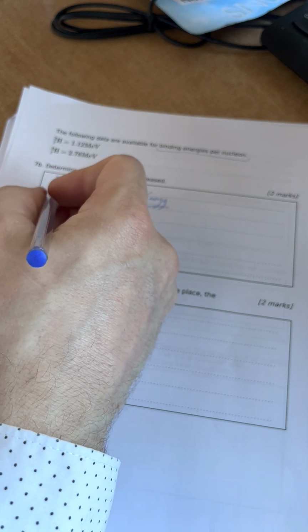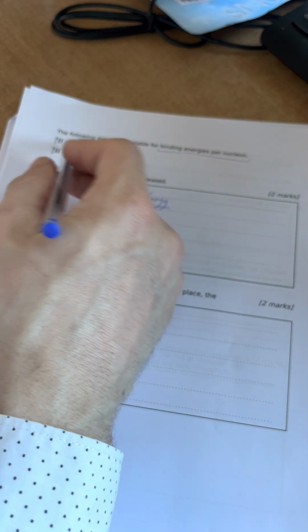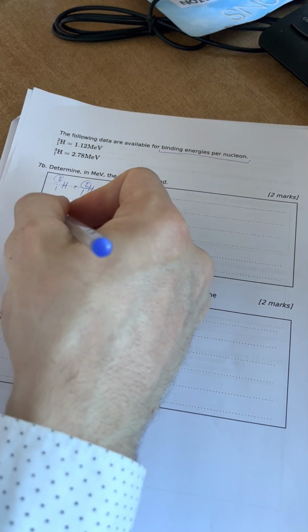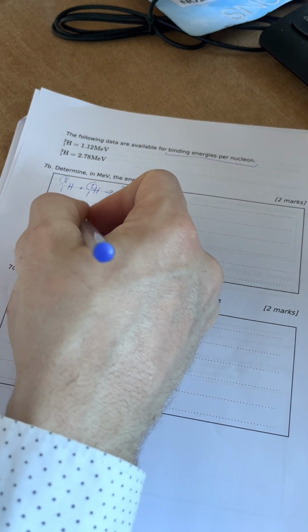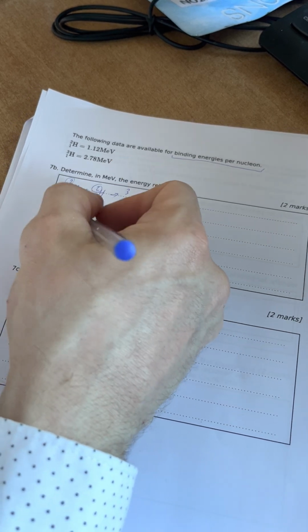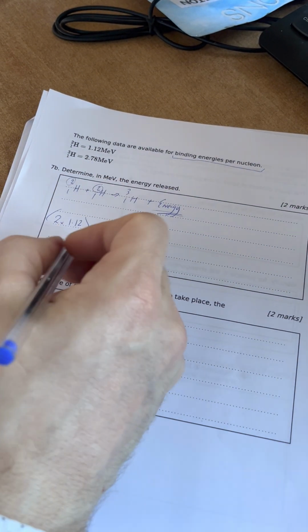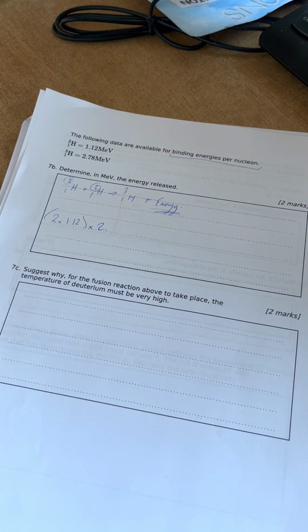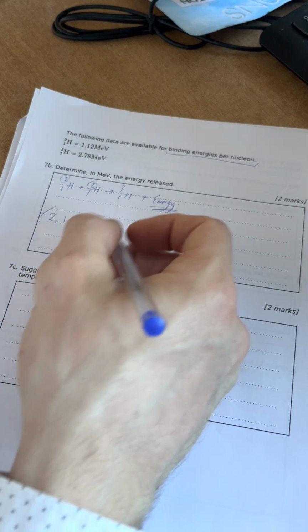So this is a 2,1 hydrogen plus a 2,1 hydrogen. So there are 2 nucleons in each of these. So we do 2 times 1.12. And because there are 2 of the same particles, we can just multiply that by 2. So that tells me the total amount of energy that I've got on this left-hand side of the equation, which I can't remember what it came out as, but we'll do it in a second.